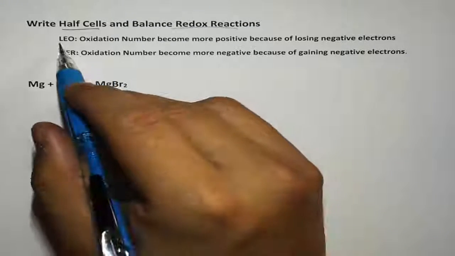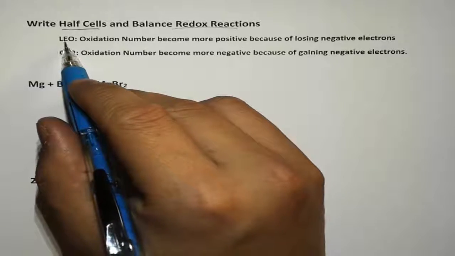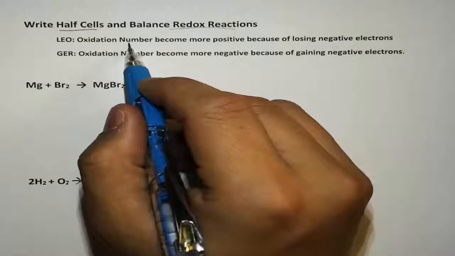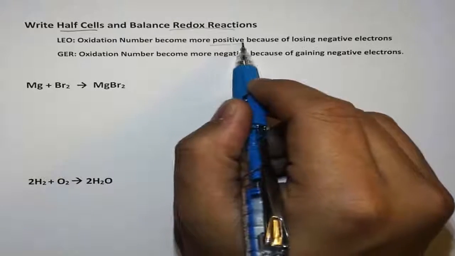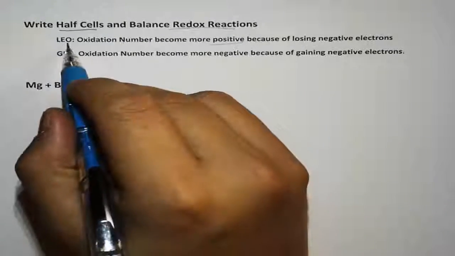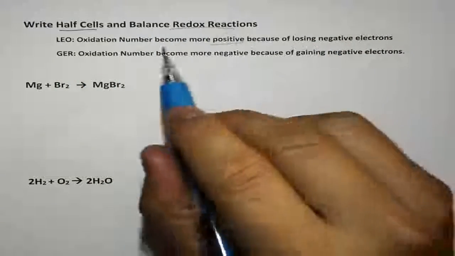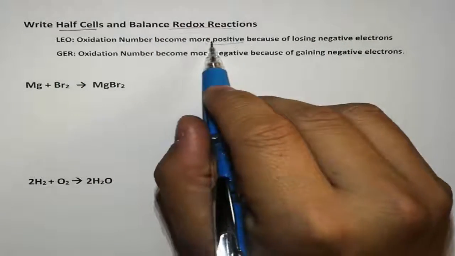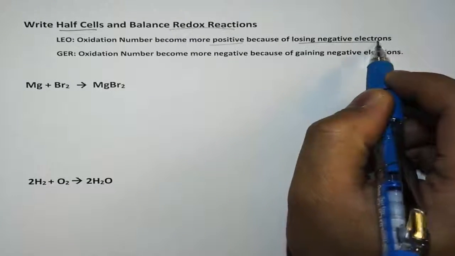We know that LEO says GER. For LEO, we lose electrons, and the oxidation number going from reactant to the product becomes more positive because in oxidation you're losing electrons, and remember electrons are negative, so of course the oxidation number becomes more positive because it's losing the negative electron, so keep that in mind.